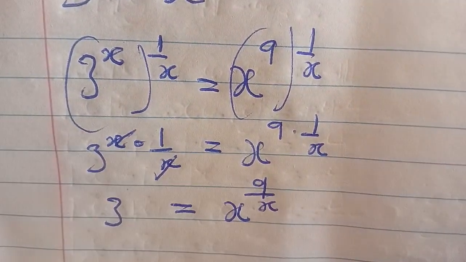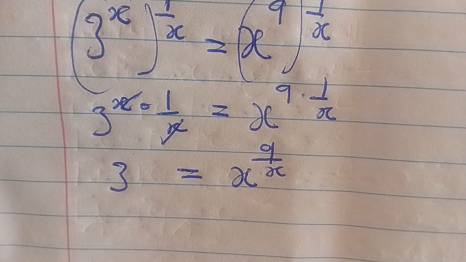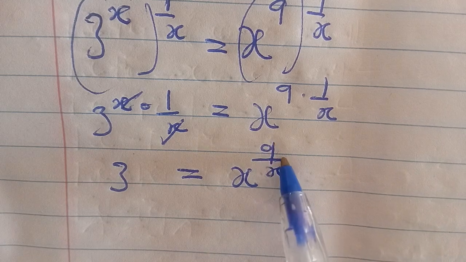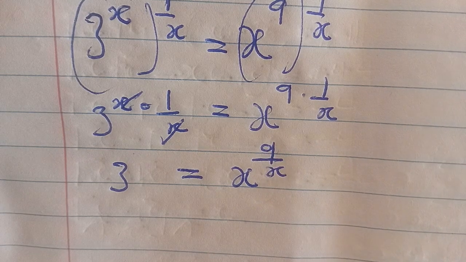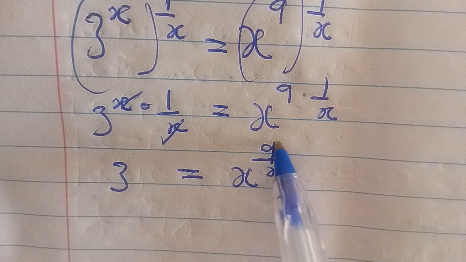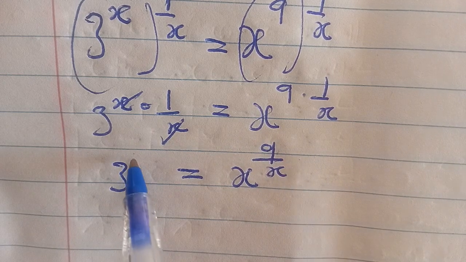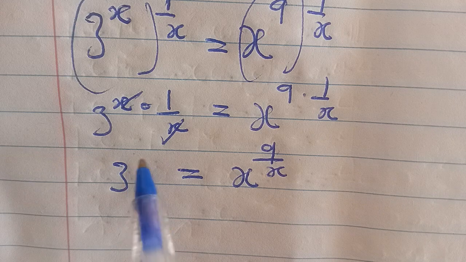Now when we get to this stage, we apply another, similar concept. We want to eliminate this 9, so we introduce 1 over 9 on both sides of the exponents. You multiply this exponent by 1 over 9, and you multiply the exponent here, which is 1, by 1 over 9.